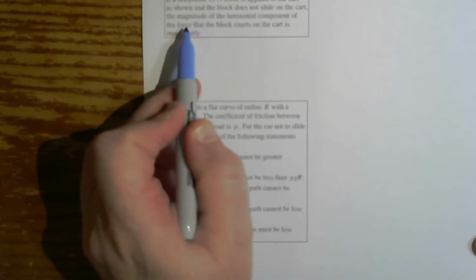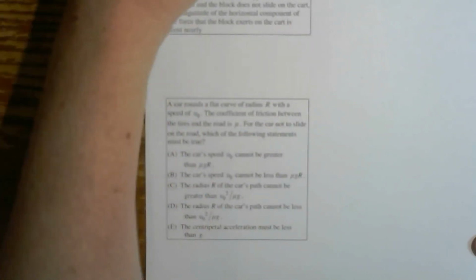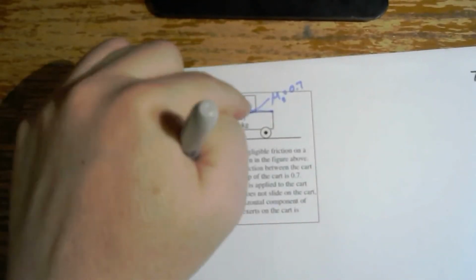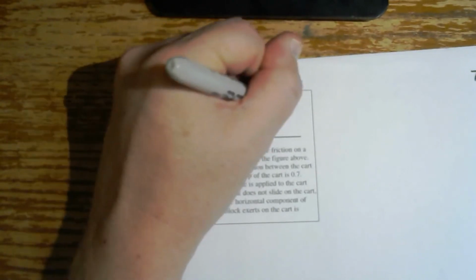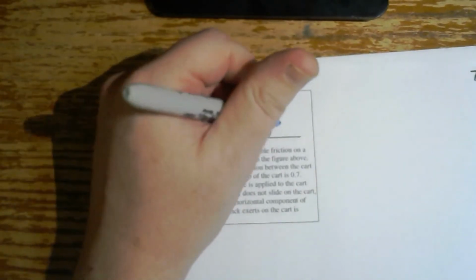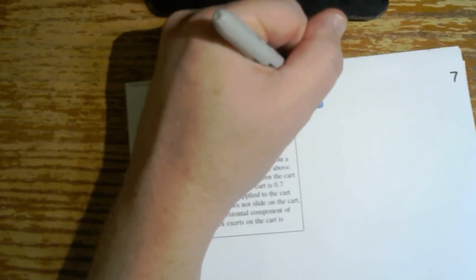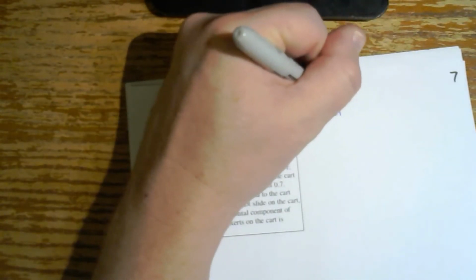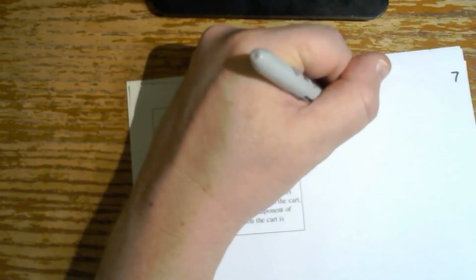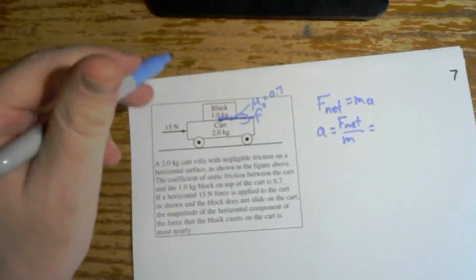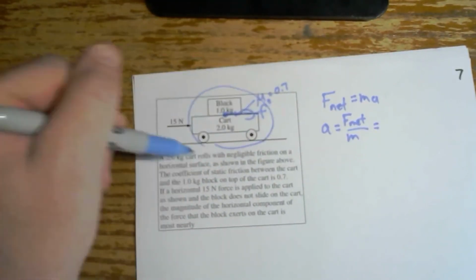Find the magnitude of the horizontal component of the force that the block exerts on the cart. So what we're trying to find is how much force this cart pushes on this block. Well, it's got to be some kind of frictional force to cause it to move. So first thing we need to do, let's just start at the beginning. F net is equal to ma. So therefore a is F net over m. And what I'm trying to find is the acceleration of the system.